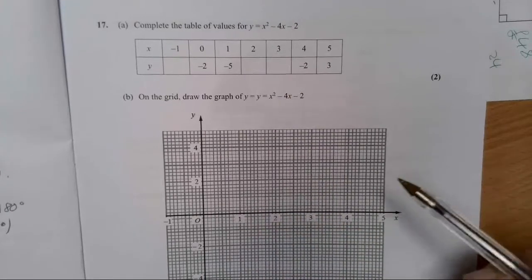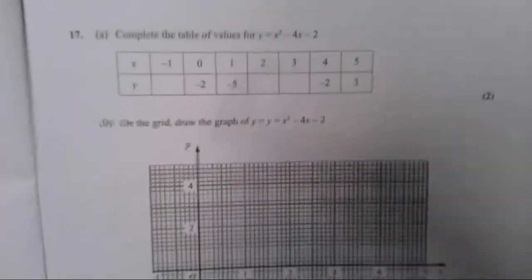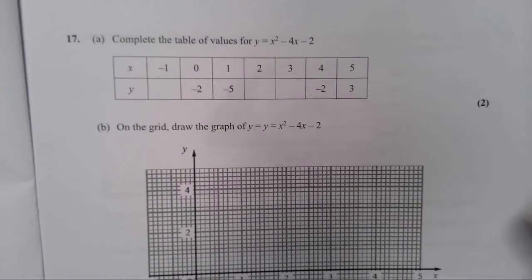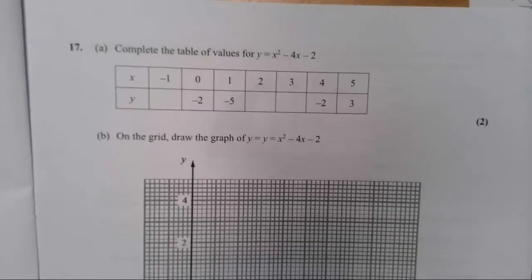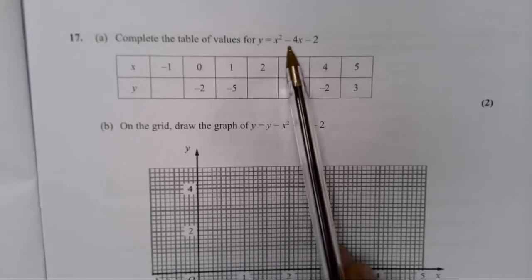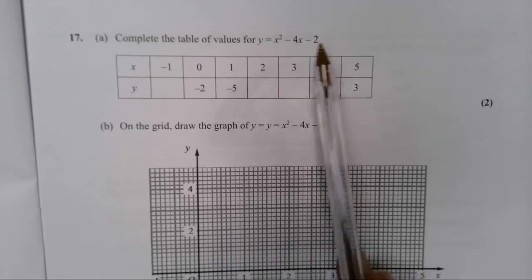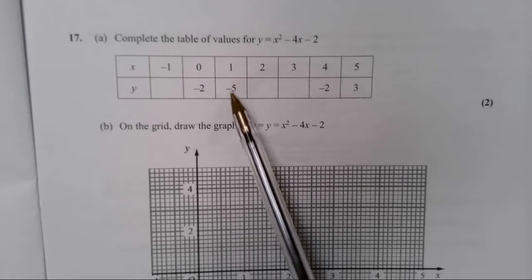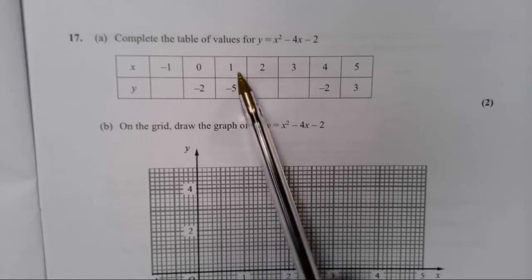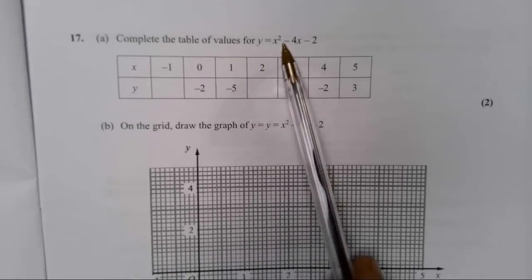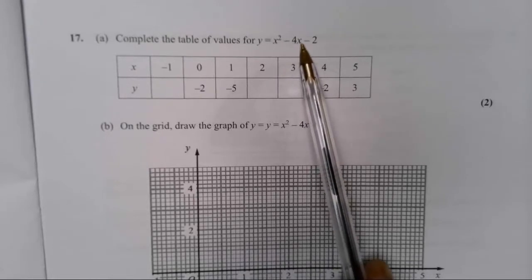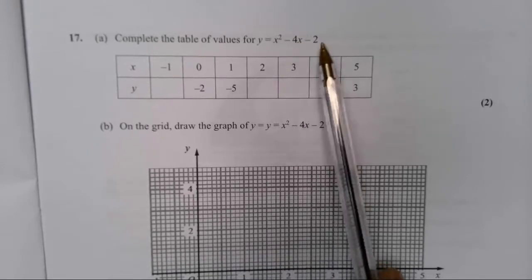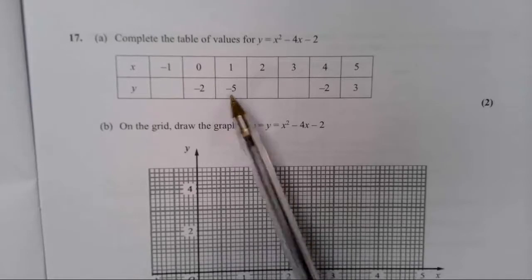Now here's what I would recommend. Instead of just trying to work it all out in your head and keep everything in your head, I'm going to split it into the three separate parts. So this y equals x squared minus 4x minus 2, I just want you to see how it works. So if x was 1, then 1 squared would be 1. Take away 4 times 1, I'd be down to minus 3. Take away 2, it gets me to minus 5.